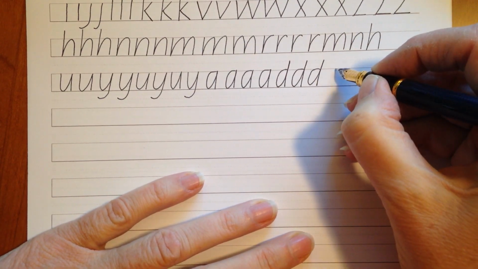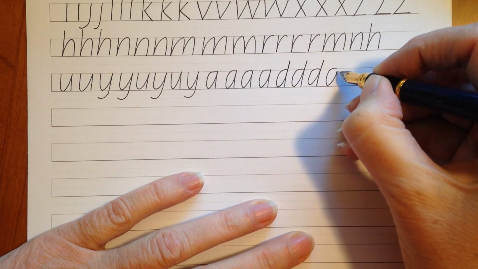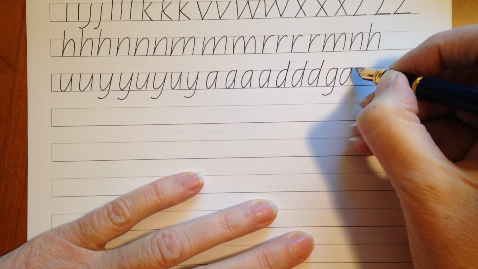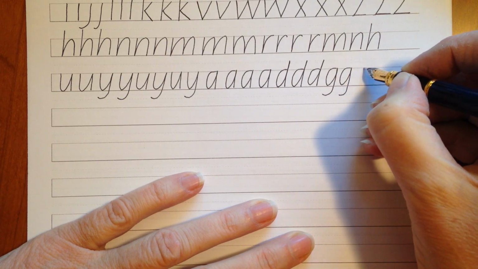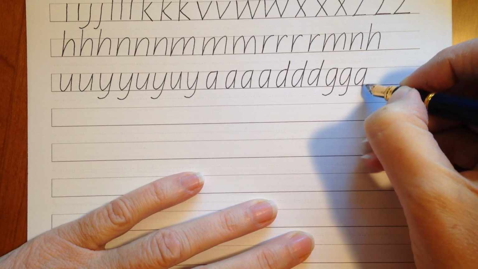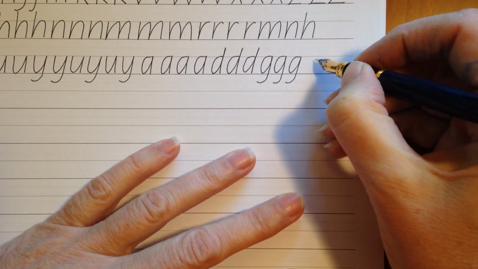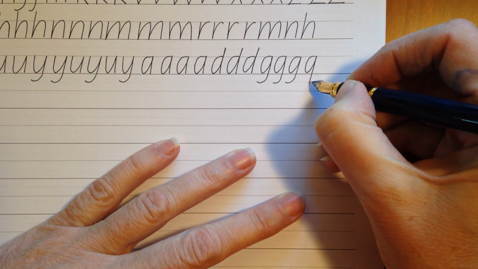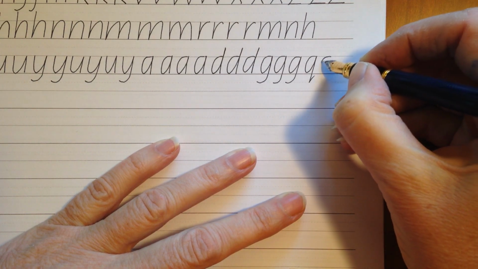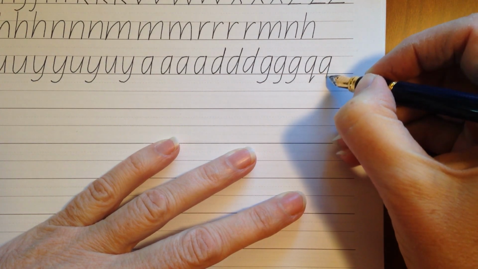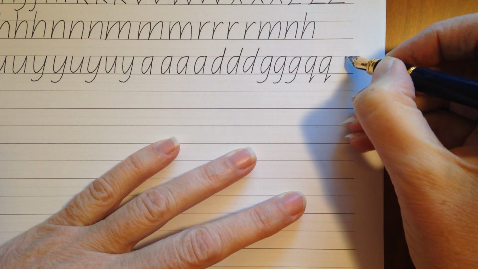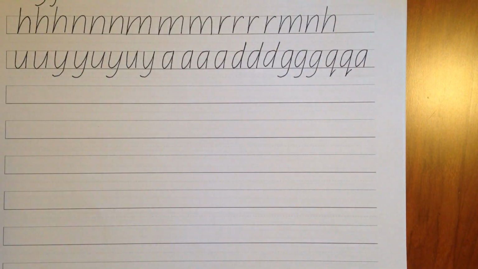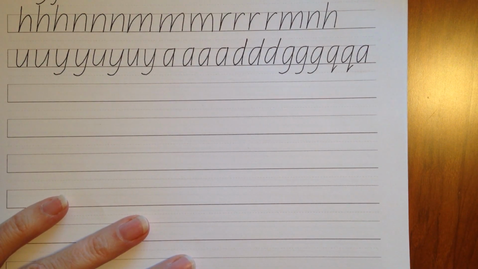And what else is like the D? The G. And finally, the Q. So this is why Book A has them, the letters grouped this way, because once you make one shape, you make another shape that's just like it.